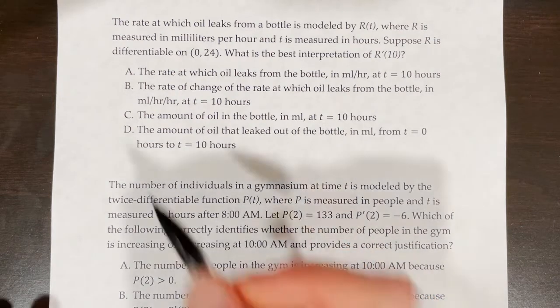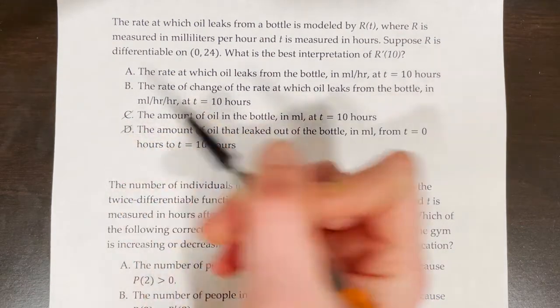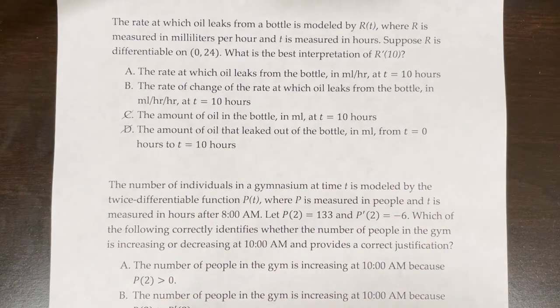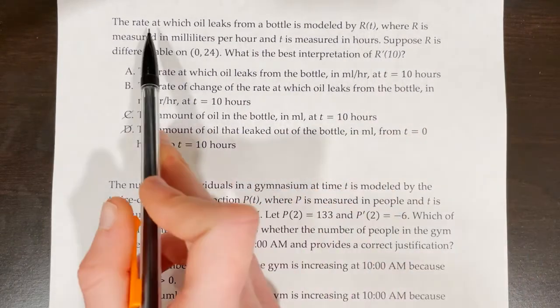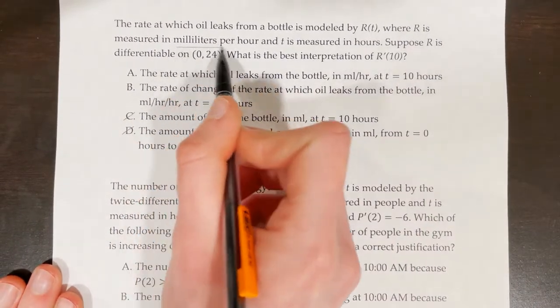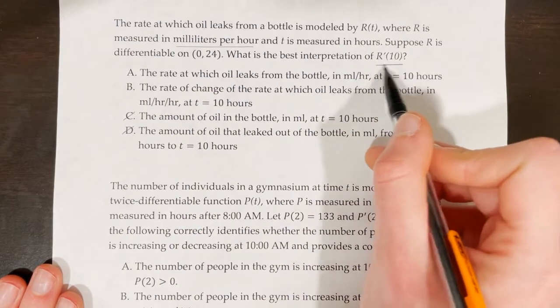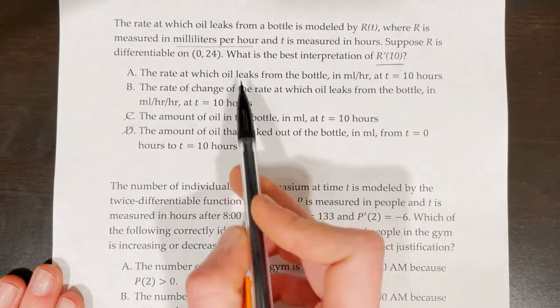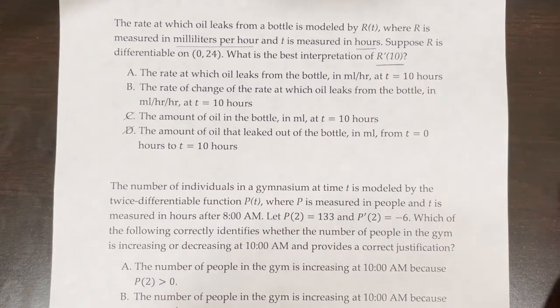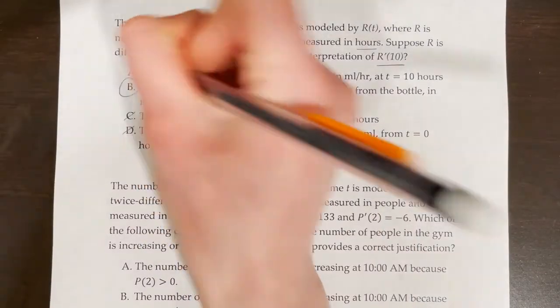Well, I know that it's not going to be these amount ones because we are dealing with a derivative here, and a derivative is a rate, so it's going to be either A or B. Now, since R of t itself is already a rate, R of t we know is going to be measured in milliliters per hour, so if we are finding R prime of t, that would be measured in milliliters per hour because it's the derivative of the rate. Therefore, B is going to be the correct answer.